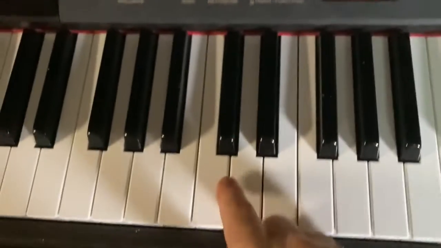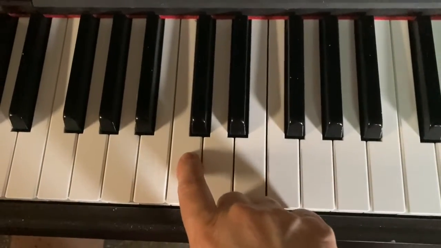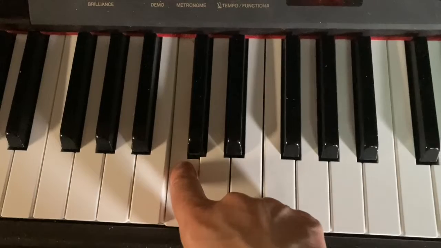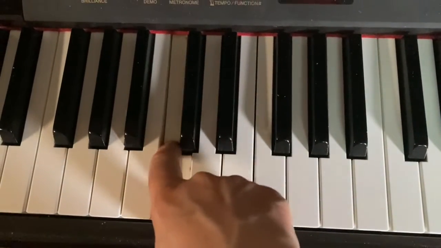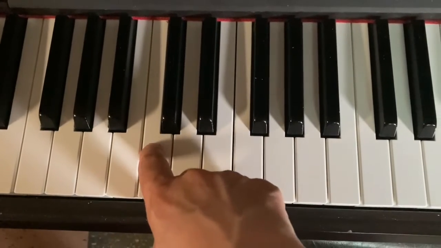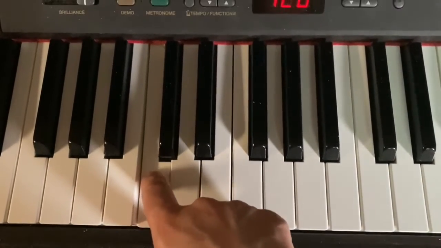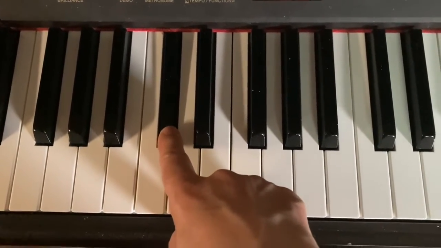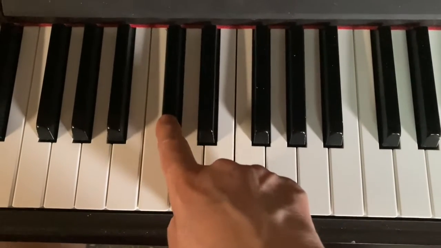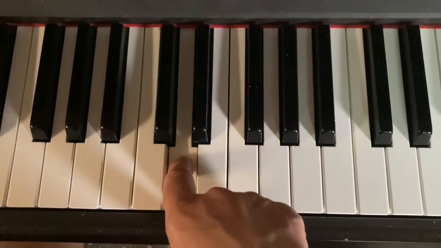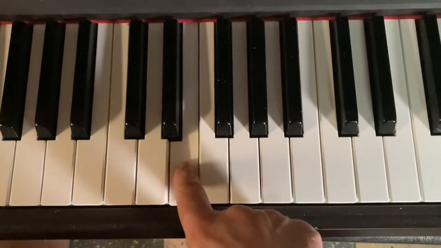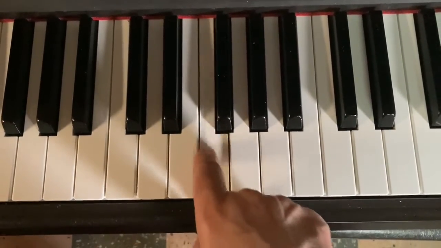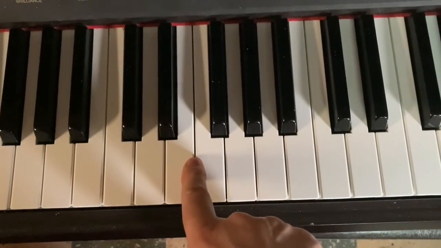Half and whole steps. A half step is from one key, any key, to the very, very next key without skipping any keys. It could be from a white key to a black key, or it could be from a black key to a white key, or it could be from a white key to another white key, if you're not skipping any keys in between.